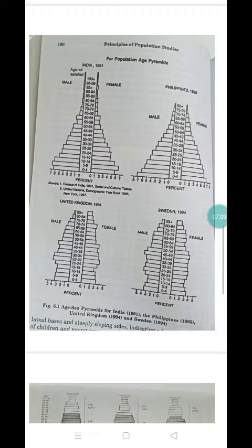So in this picture we can see India in 1991. This is pyramid shaped. Again in the case of the Philippines, in 1995, it is again pyramid shaped. It means the younger generation, or the pre-reproductive age groups, are much more numerous than the post-reproductive one.